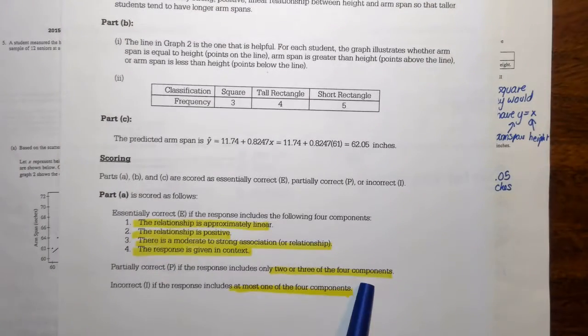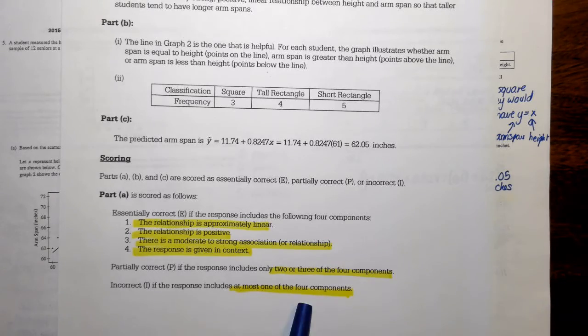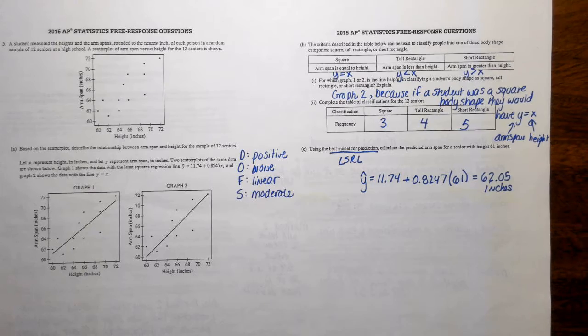You get a P if you have 2 or 3 of the 4 components, and an I if you have 1 of the 4 correct.